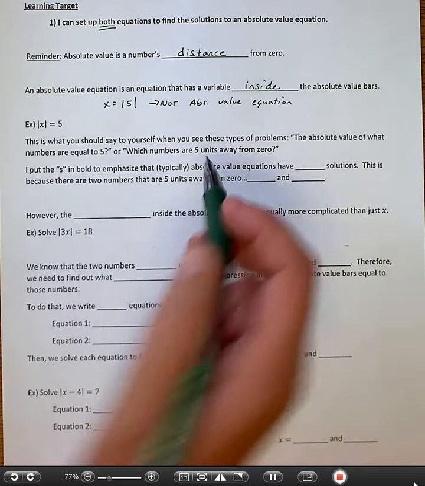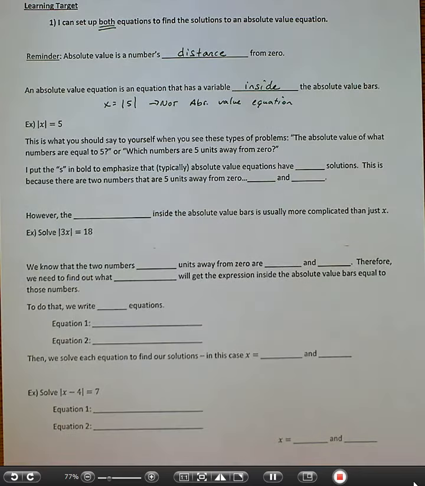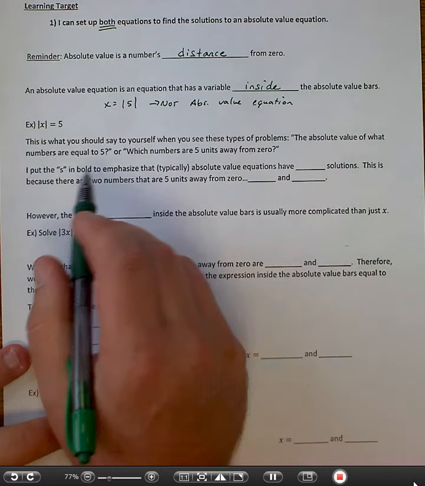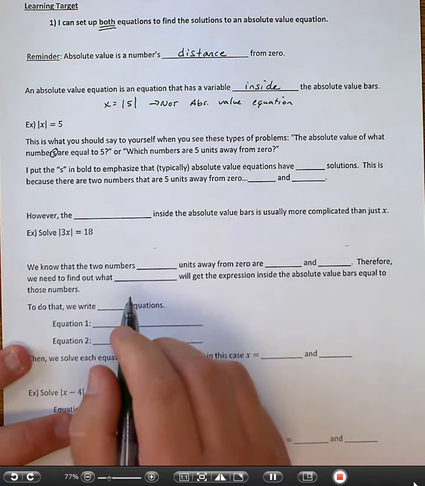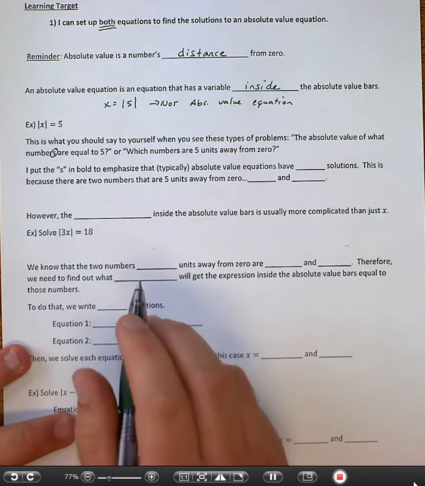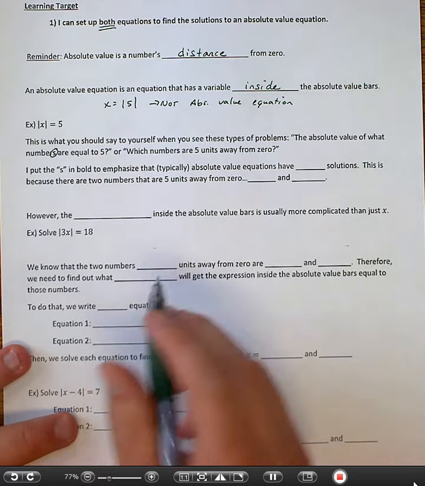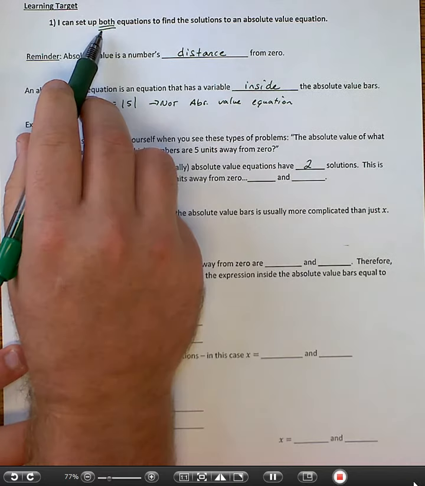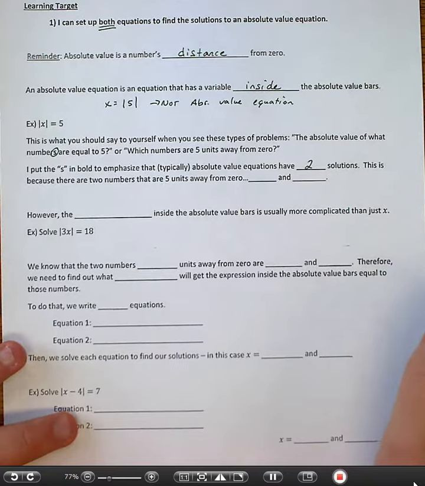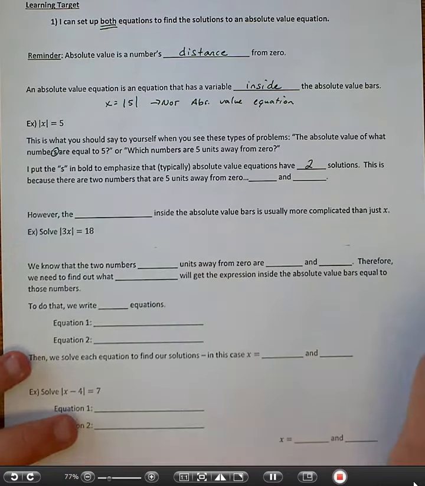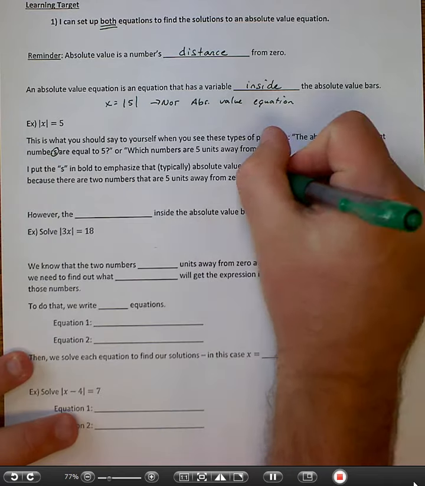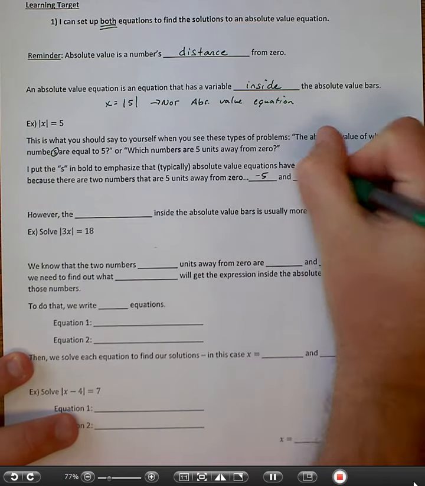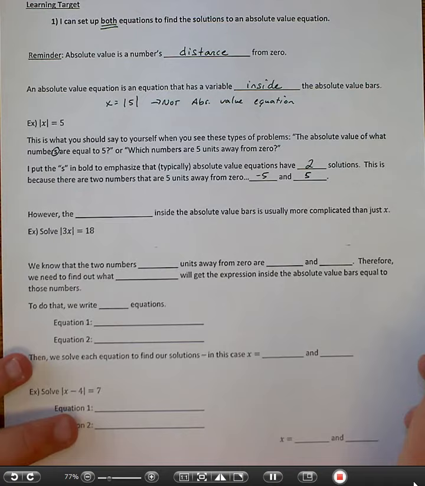If I ask it that way, most of you can probably give me those 2 numbers real easily.